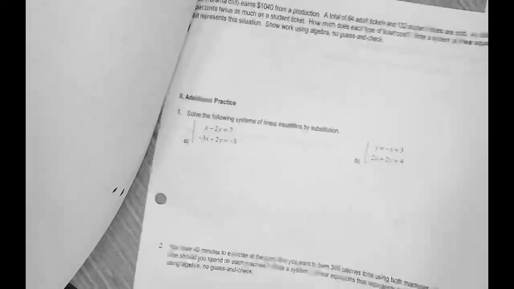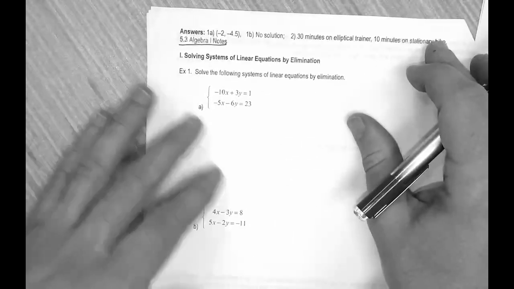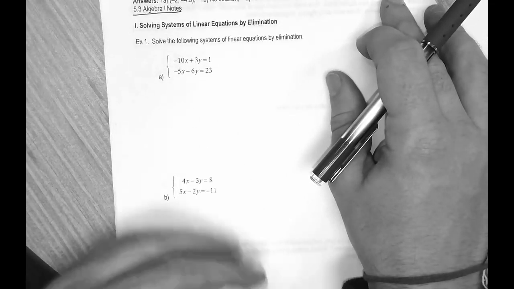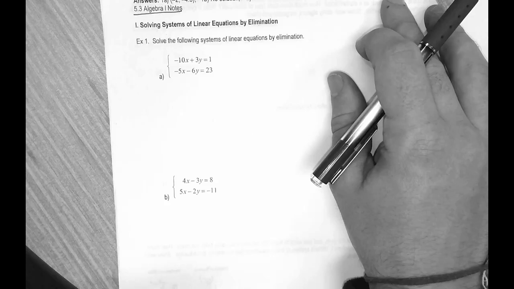Let's get going with today's notes. So, I want to get your notes packet out. I want you to turn to page, well, they're not numbered, but this is solving systems of equations by elimination, right here. Solving systems of equations by elimination. This is 5.3 right here. Okay? All right, we're just going to get straight into it and learn by doing problems.